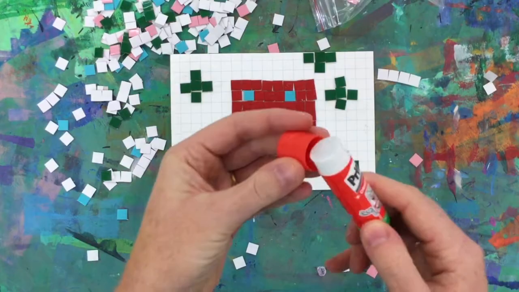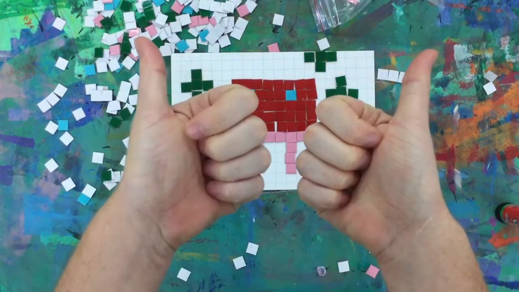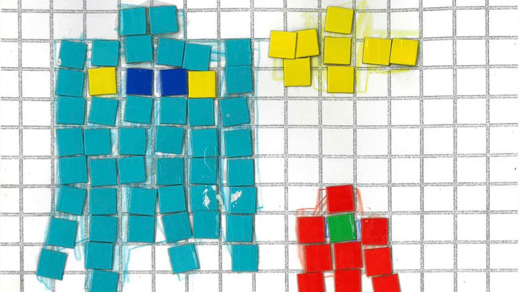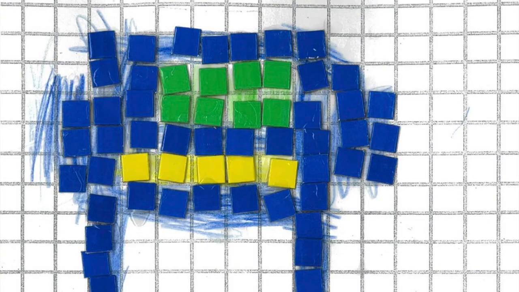Make sure to tidy up, put your glue cap on, and put the paper tiles that you have left over. Here are some examples from other R1 artists and the Space Invaders they made. If you find it helpful, you can always use colored pencils to draw your Space Invader on the grid before you glue your tiles down.